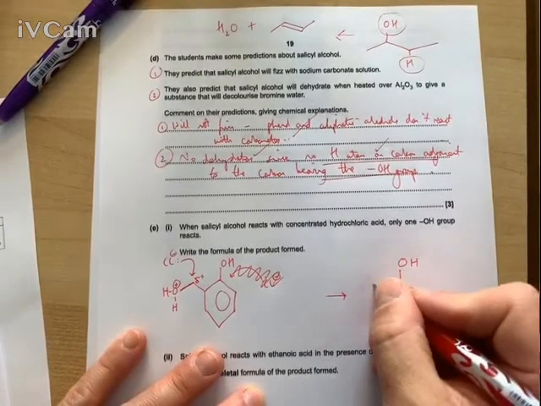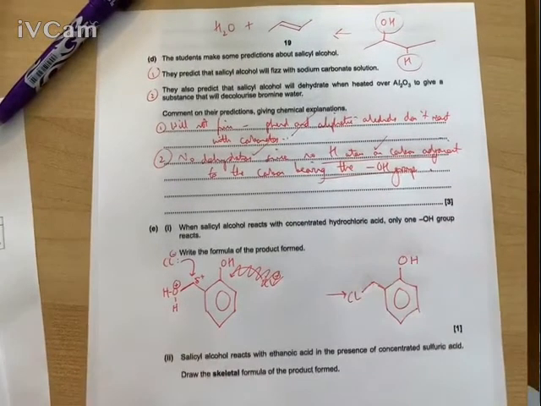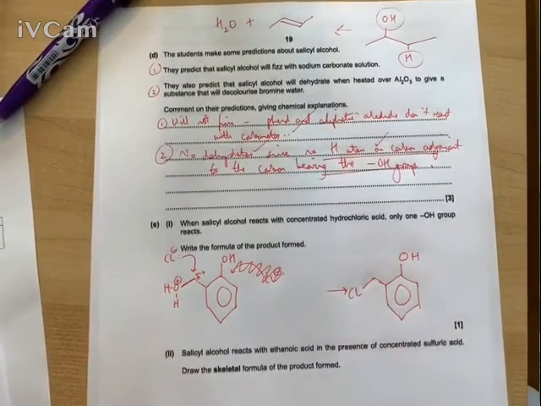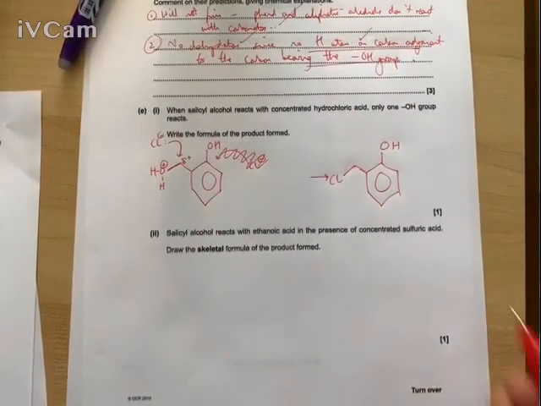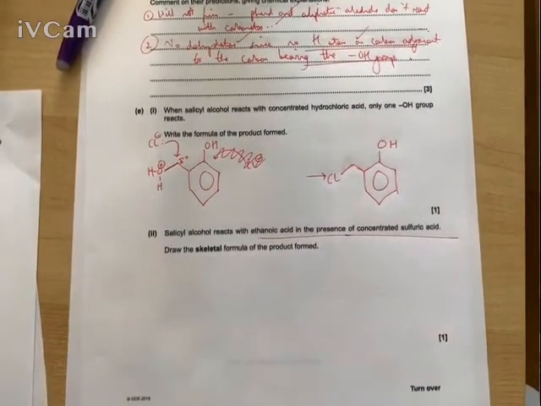We've still got the carbon there, sorry. And the chlorine comes off the carbon. Okay, so there's a CH2 there. Salicyl alcohol reacts with ethanoic acid in the presence of concentrated sulfuric acid. That should go straight to you, right? Esterification. Draw the skeletal formula of the product formed.